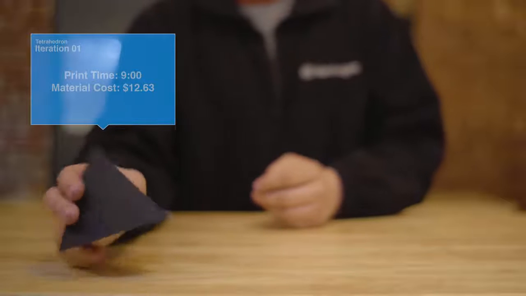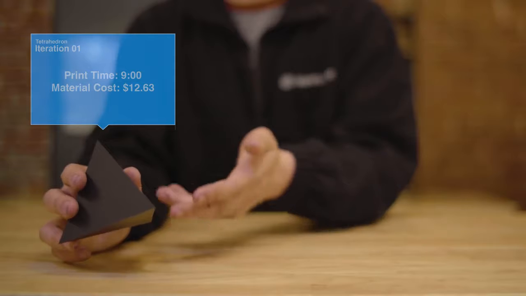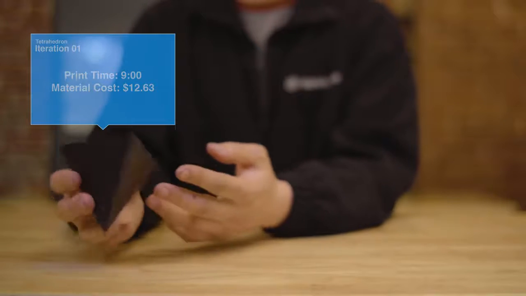What about your part benefits from 3D printing? Which features add value when printed versus made in other ways? We can sum it up with this example here, a simple tetrahedron shape. The first iteration of this is a basic kind of blocky shape. It works, but it's basically like a block CAD model. It's easy to get to this stage, call it good, and hit print. This right here is a 9-hour print and costs $12.63.